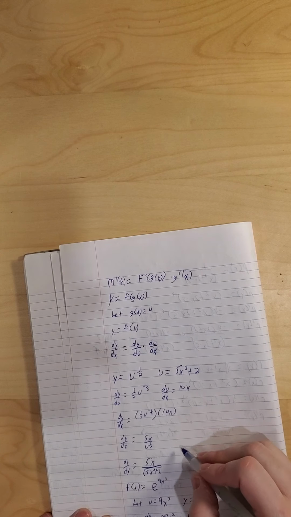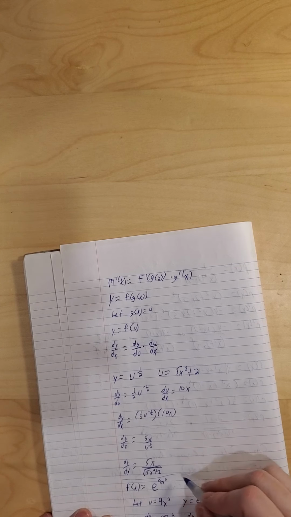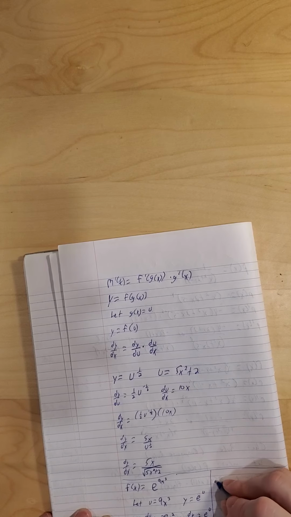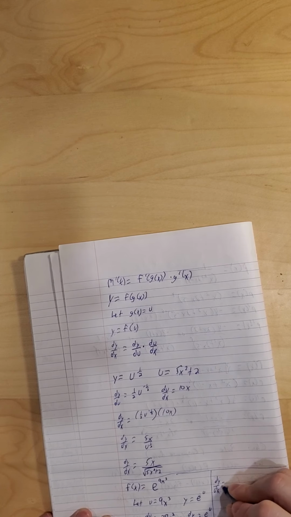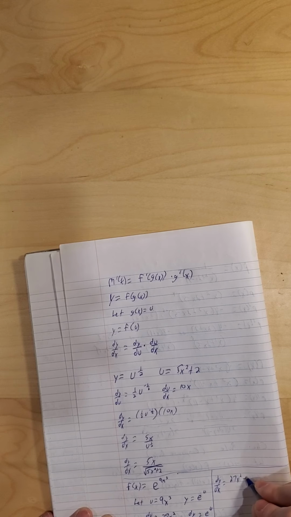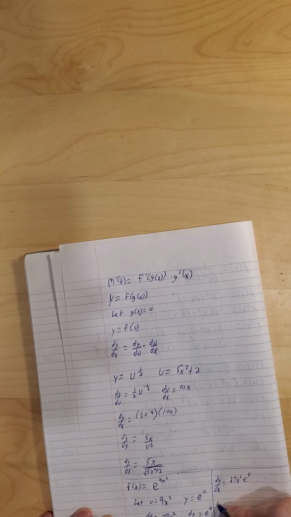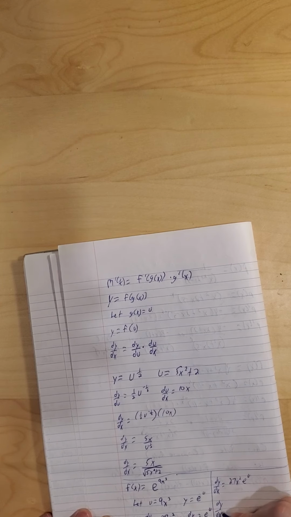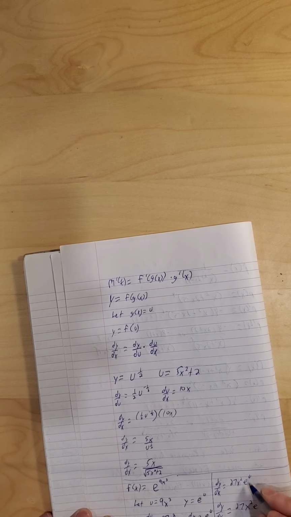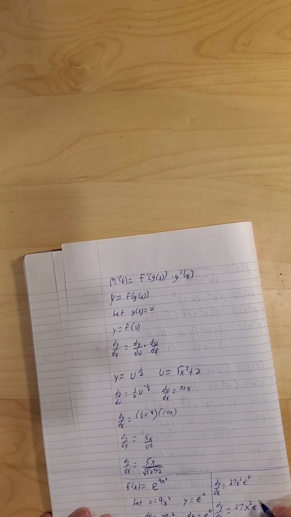Run out of real estate there. Let's see, just continue him over here. So then dy dx is the product of those two, 27x squared times e to the u, and put your original variable of x back in it. So dy dx is 27x squared e to the u, which remember we said was the same as 9x cubed.